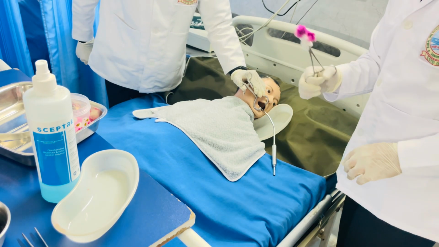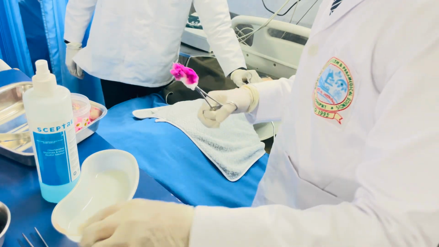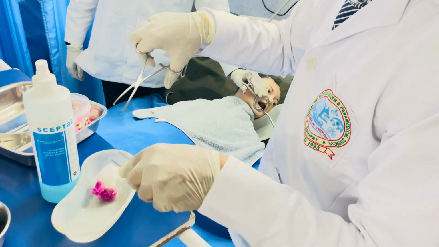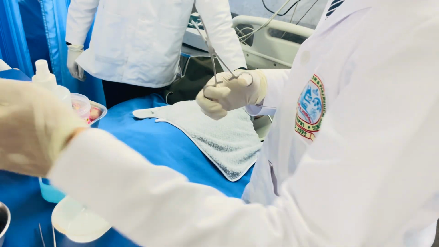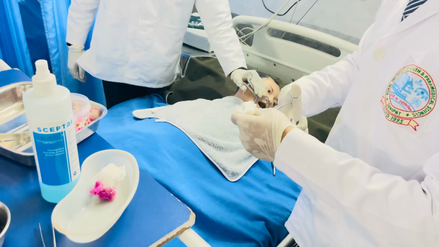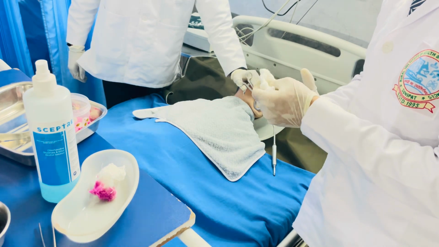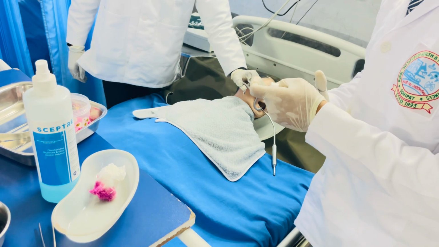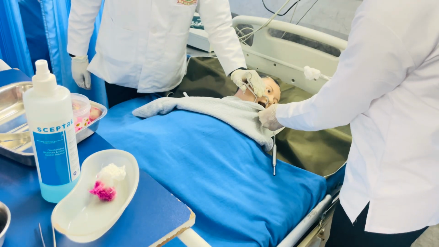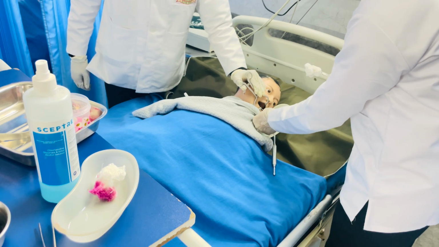Upper and lower, and use one gauze piece for one single use, and remove it. Use another for the other side. Wipe out the mouth during the procedure.